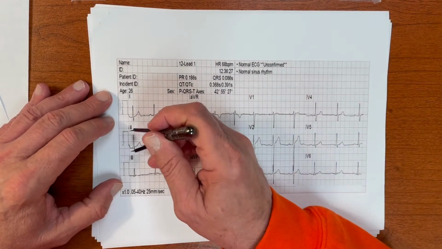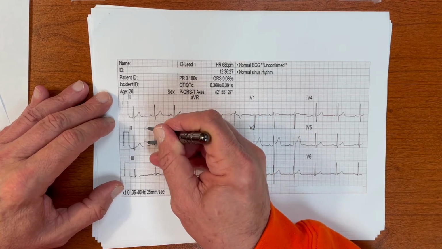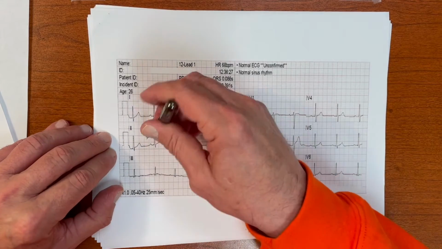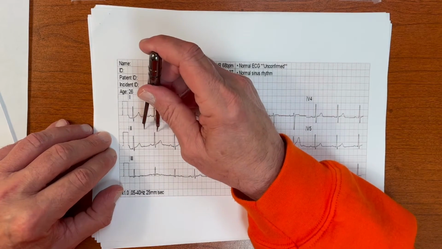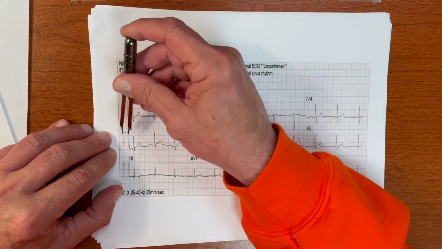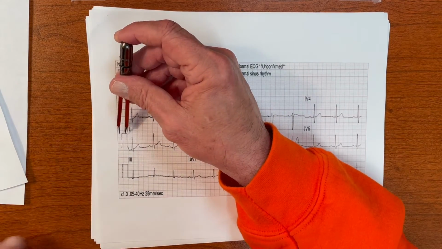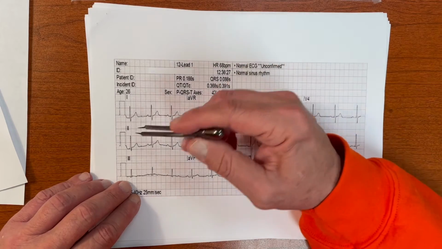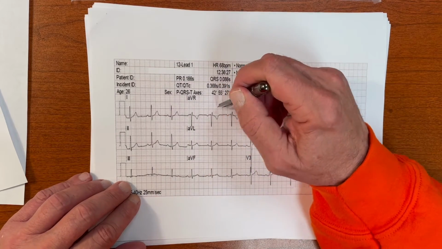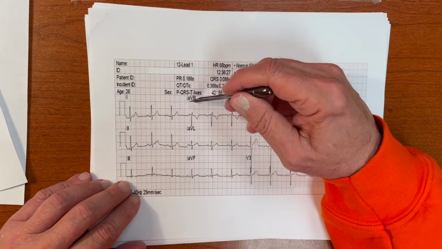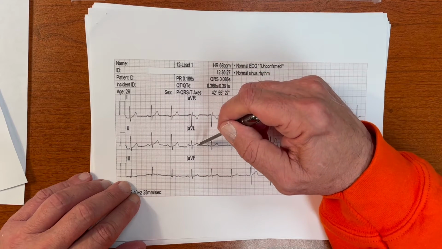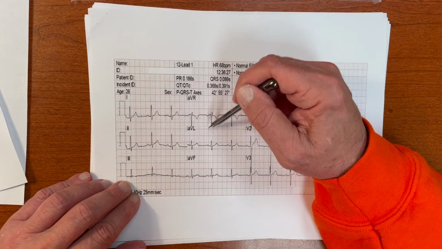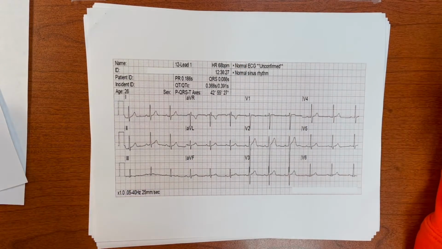Then I move to calibration. I set my calipers to 2 large boxes, and I verify. That's 2 large up, 1 large over. Using my calipers, don't trust your eyes, use your calipers, all right? So that looks good. Then I check for lead placement, looking at AVR. That's AVR up here. P wave down, QRS down, T wave down, looks great.